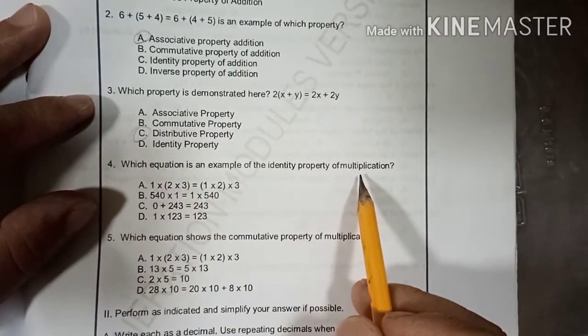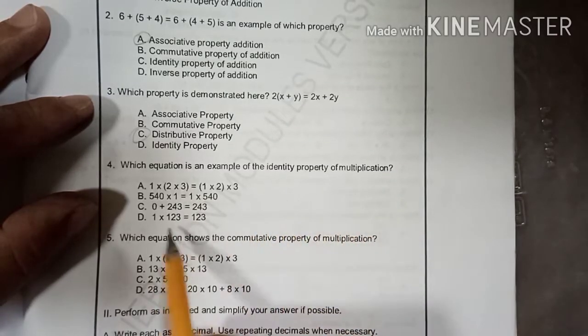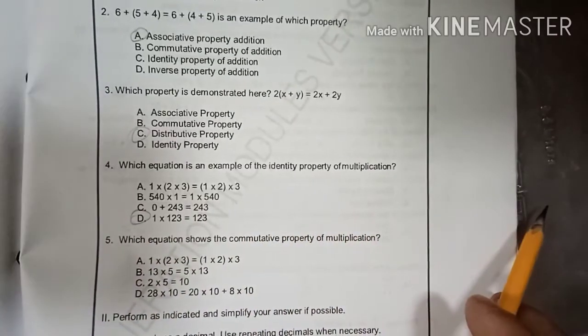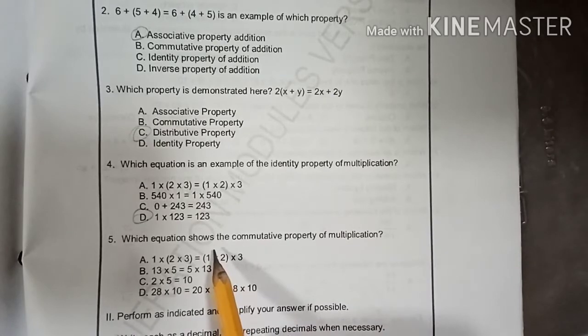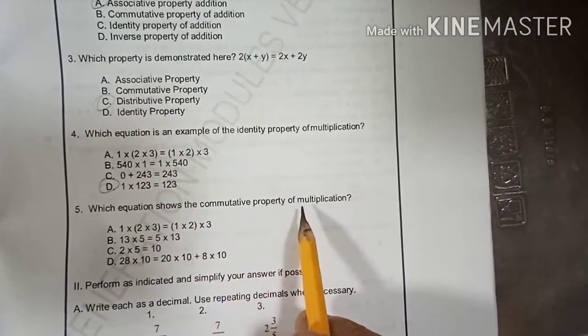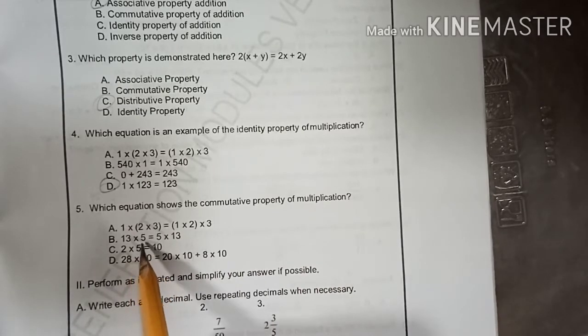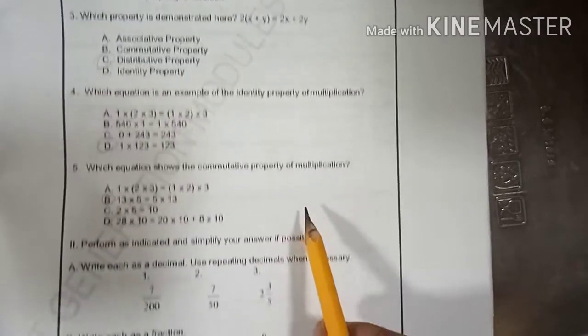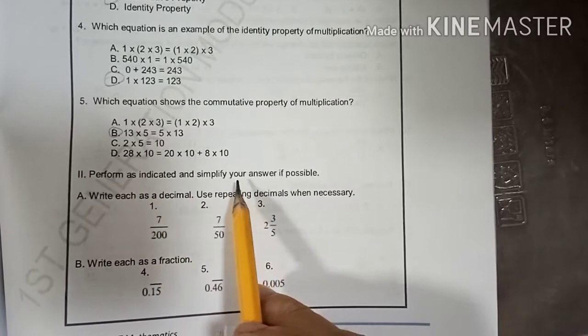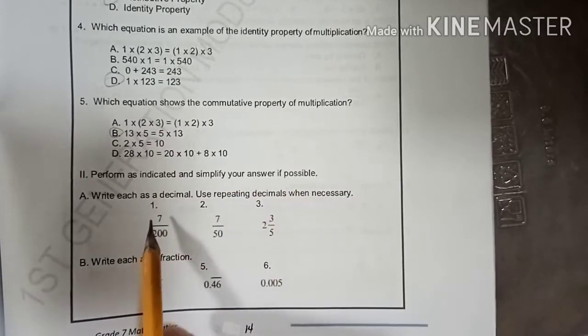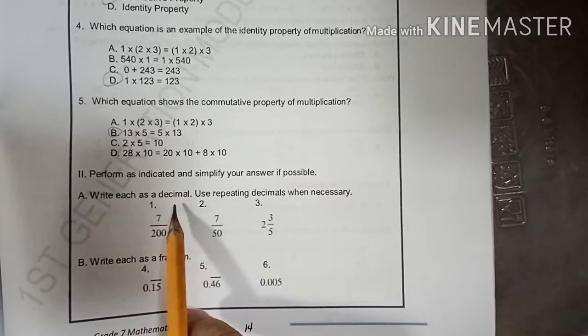Identity property of multiplication. The multiplier is 1. Okay, here it is. Which equation shows the commutative property of multiplication? Commutative, changing of the addends. Changing, yeah, this is letter B. Now, perform as indicated. Simplify your answer if possible. Write each as a decimal.